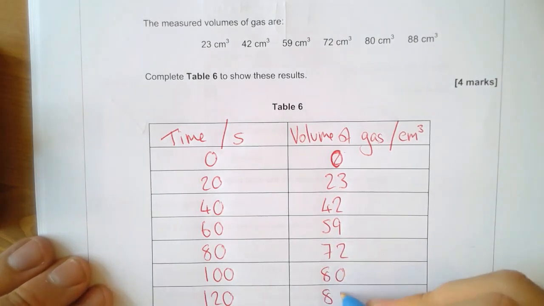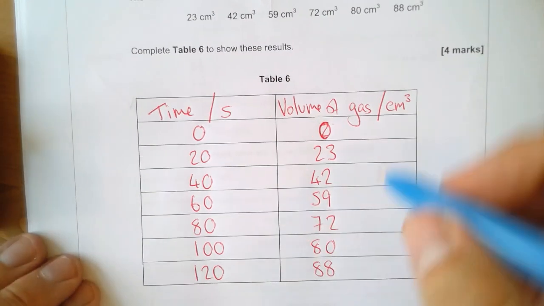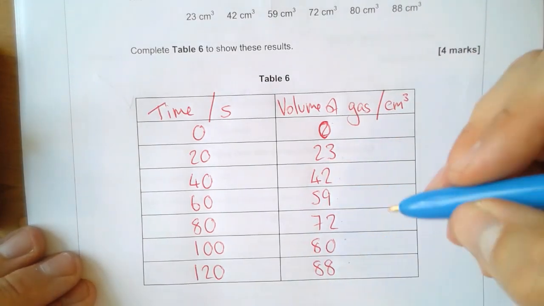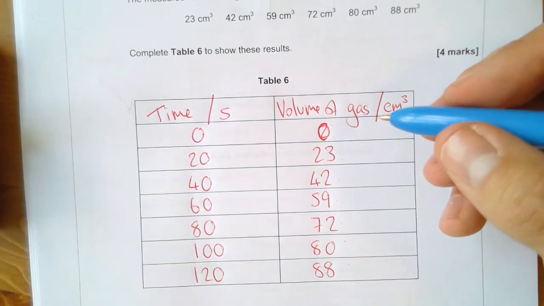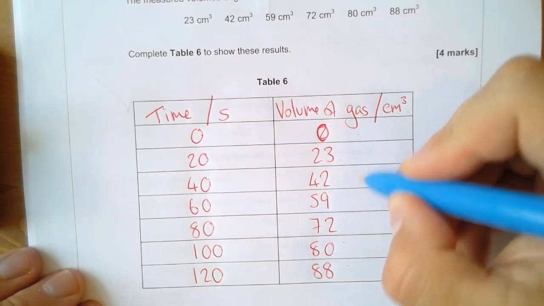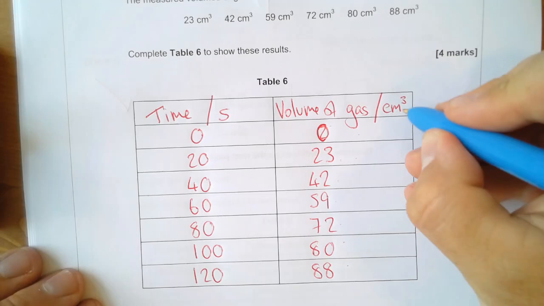And it's going to be really tempting to try and put centimeters cubed after all of these, but that's incorrect, and that would lose you the mark. You put your units in the heading of the table, but you never put them in the body here. So units up here, not down here.